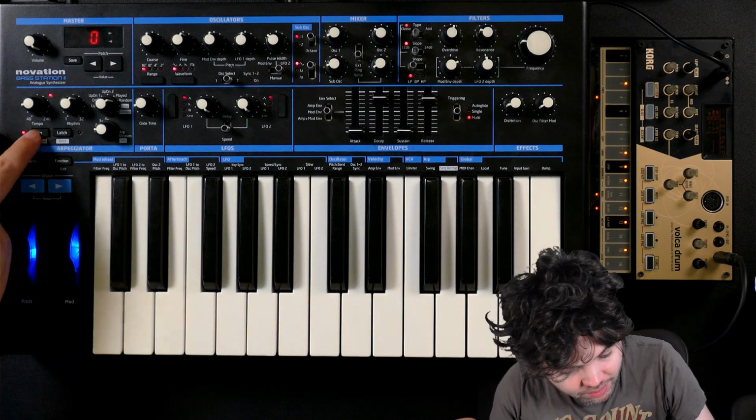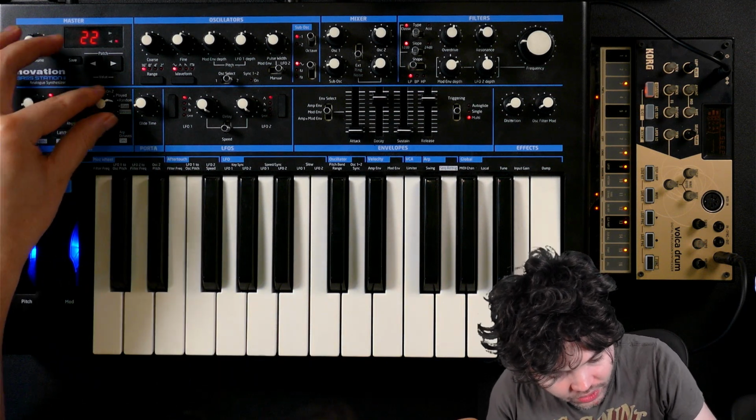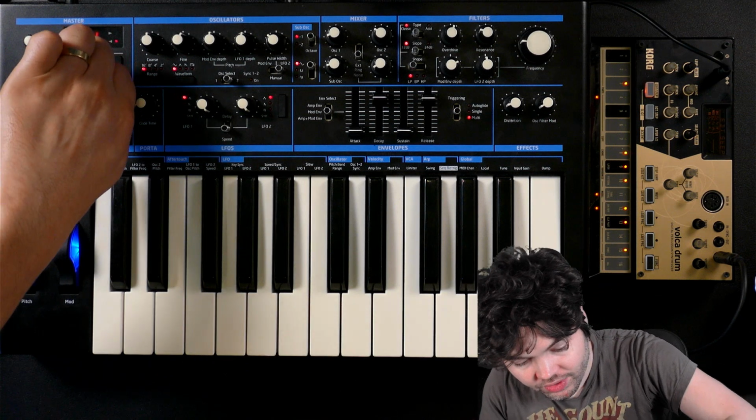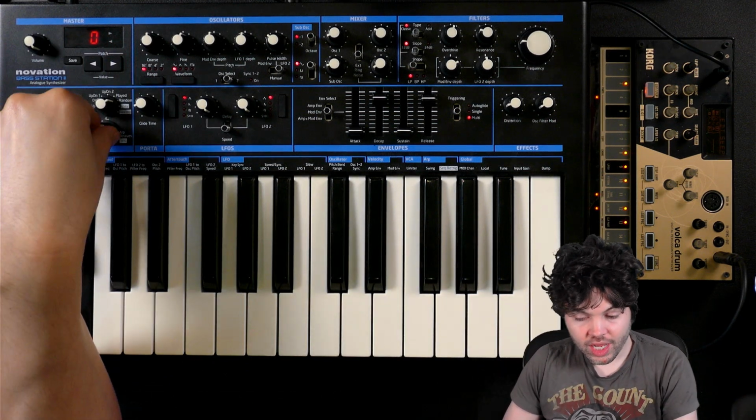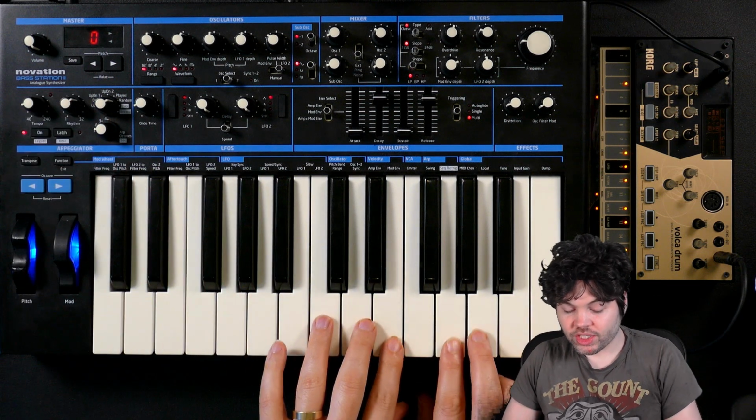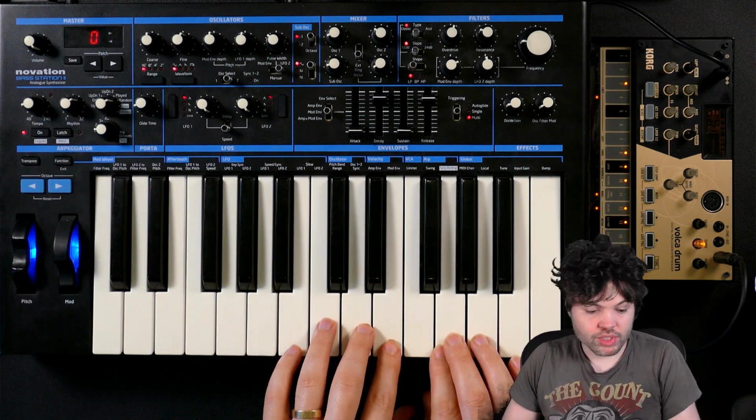In fact, more than that, let me try this. So I'm turning on the arpeggiator of the synth and it's going to play the notes that I play. It's going to select them in random order and play them with some rhythm.